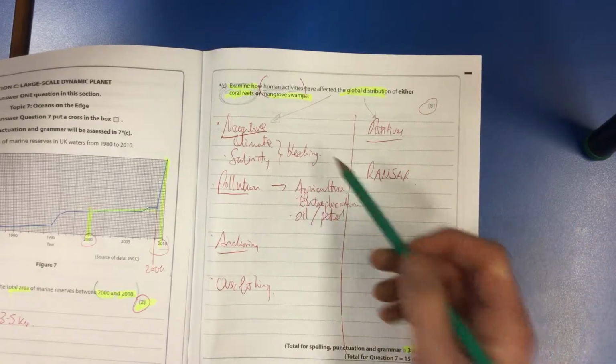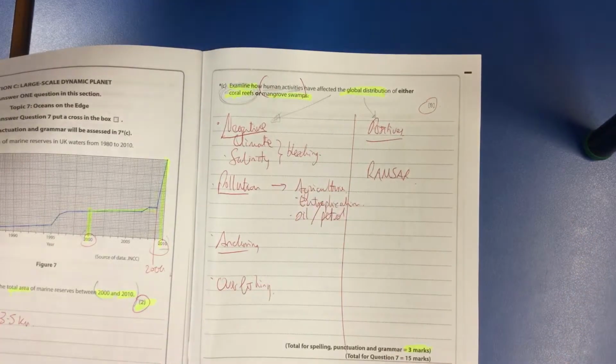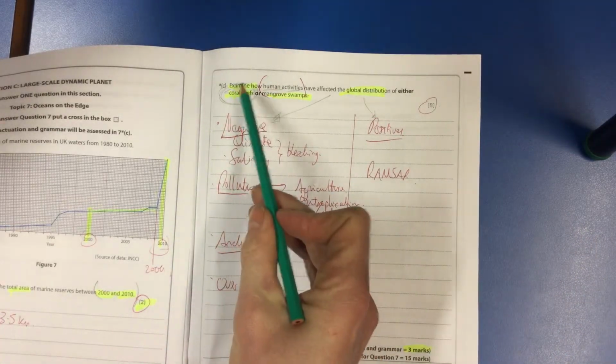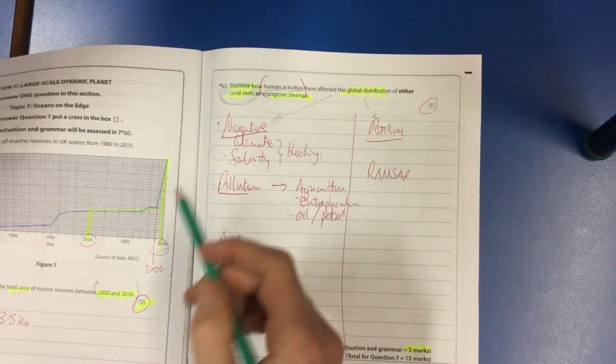So lots to talk about there, but it's a difficult question to unpick. And again, it shows the importance of decoding the question before attempting to answer it.